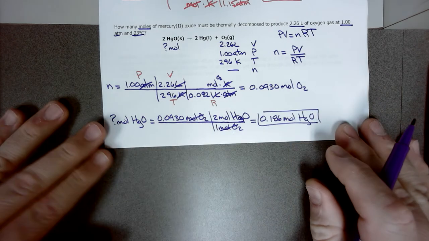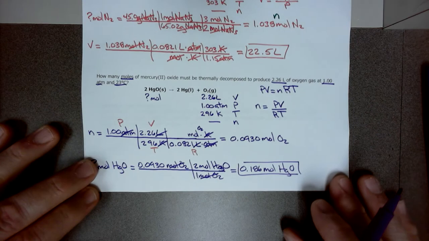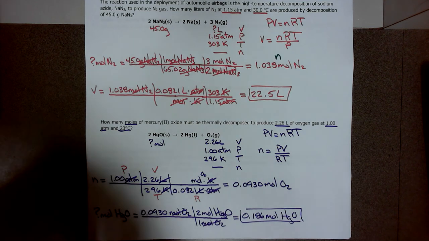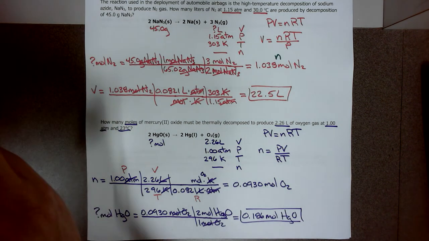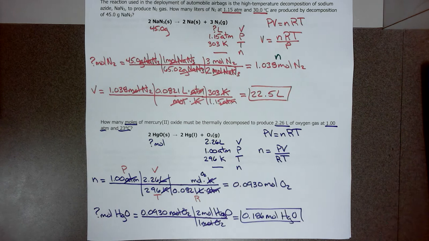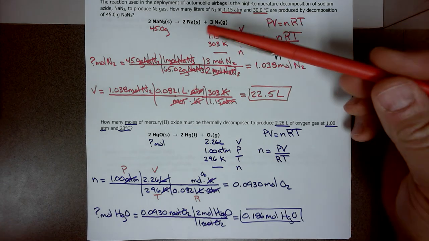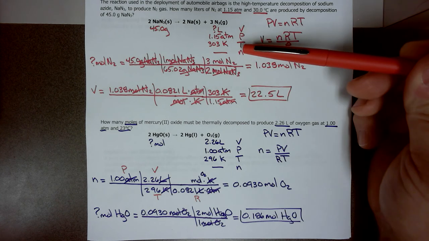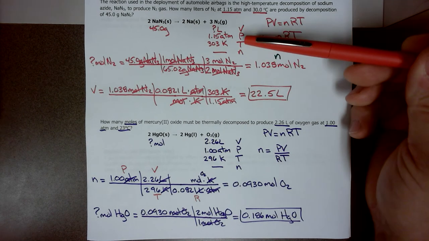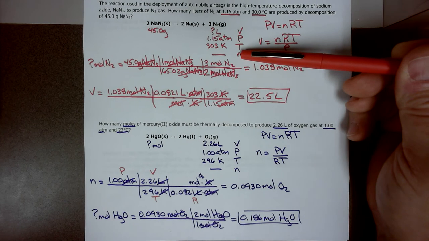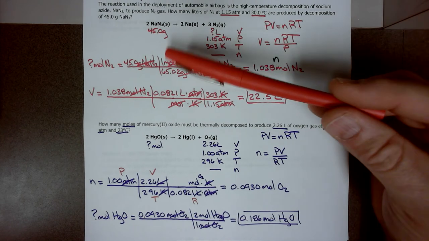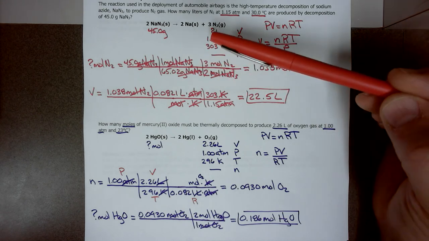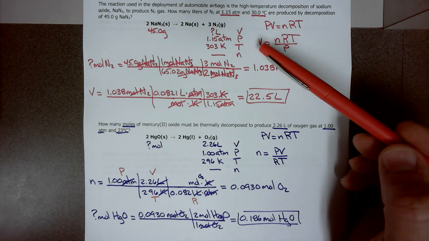Now, the one thing I want to make sure we understand: how do you decide when you're going to do the stoichiometry first or the equation first? Well, the easiest way is to write everything down and identify your variables. If you are missing two variables from the ideal gas equation, you cannot use the equation. So you have to do stoichiometry first and figure out how many moles you have, and then you can use the equation.